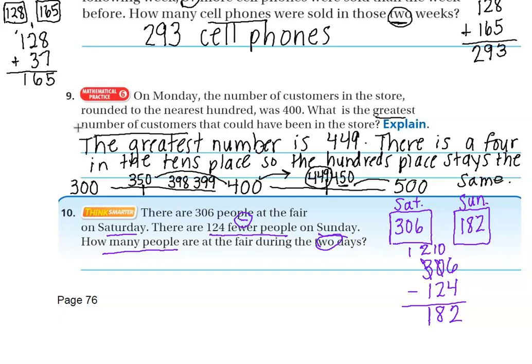So now I have to add Saturday and Sunday. Go ahead and pause the video and check back. If you said 488 people, you are correct.